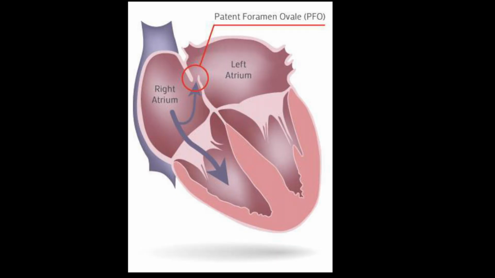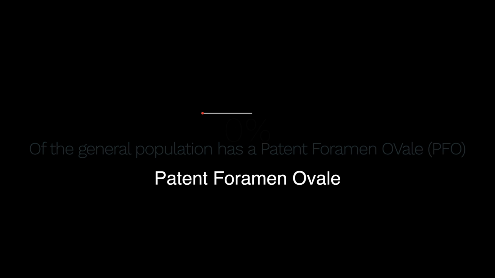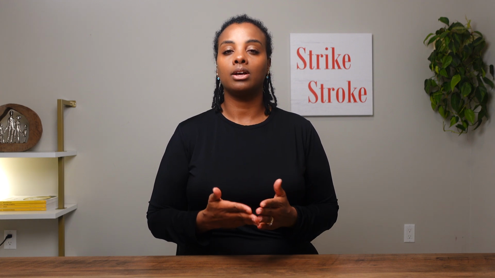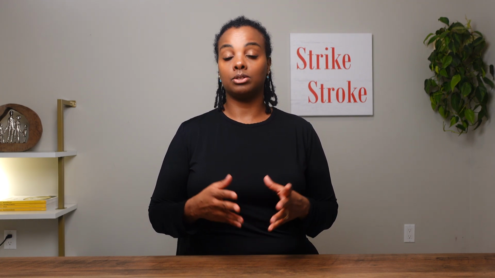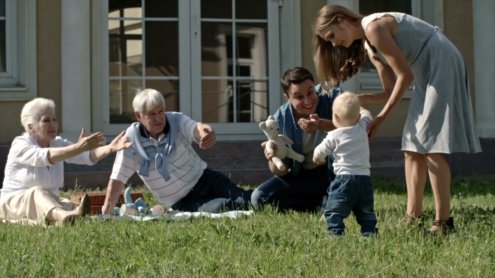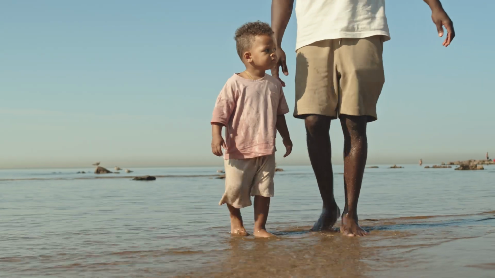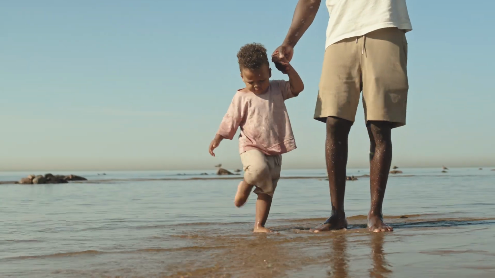Now, the closure of the foramen ovale actually does not happen in about 20% of the population, hence the term patent foramen ovale. So how does having a patent foramen ovale cause an issue? One out of 4 individuals will have a patent foramen ovale. So if there's a family of 4, 1 of them will have one. So it's very common. 20% of the population have this. So why is it a big deal when it comes to stroke?